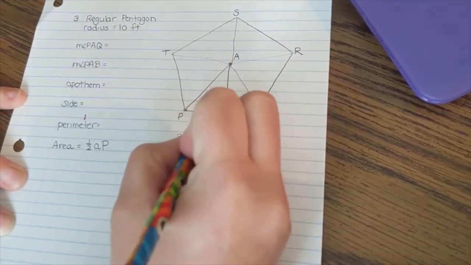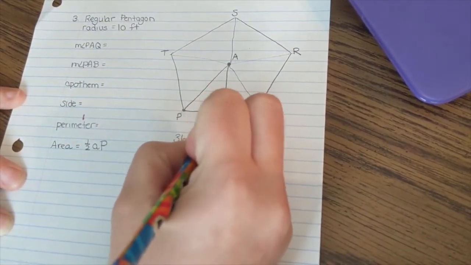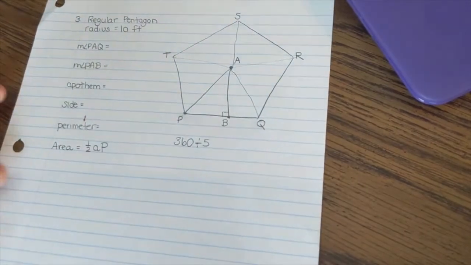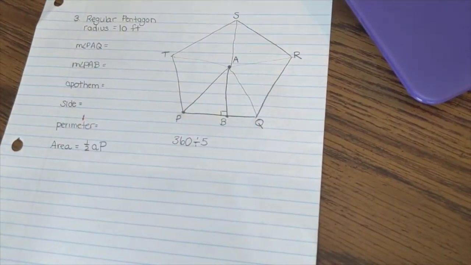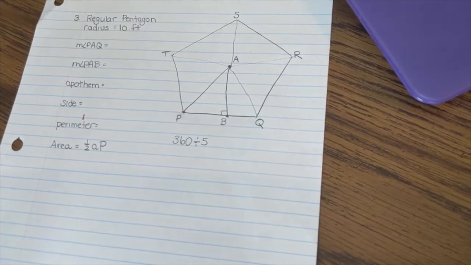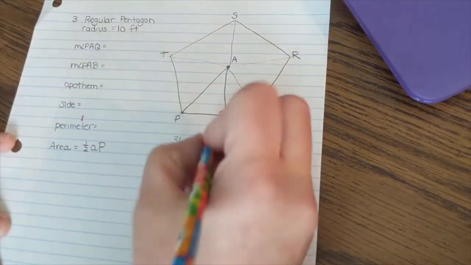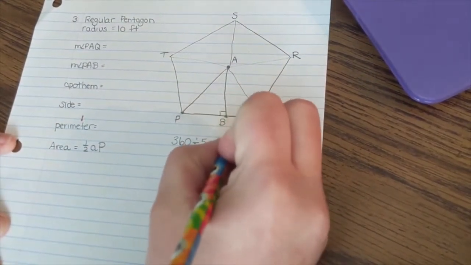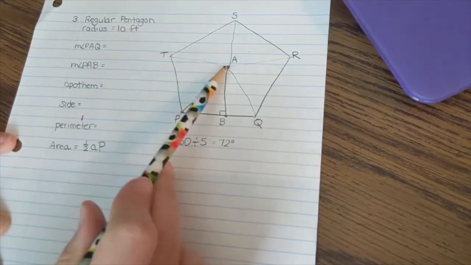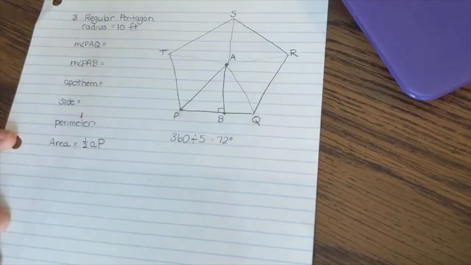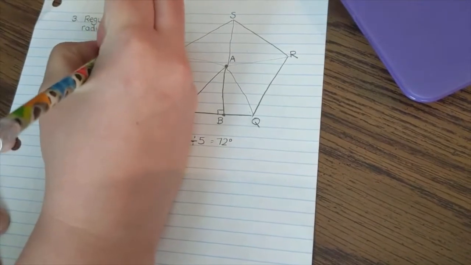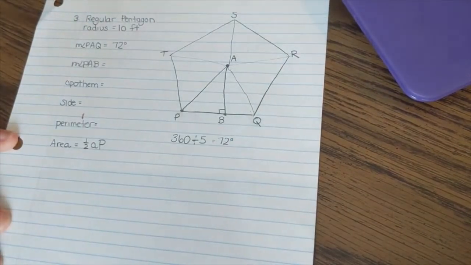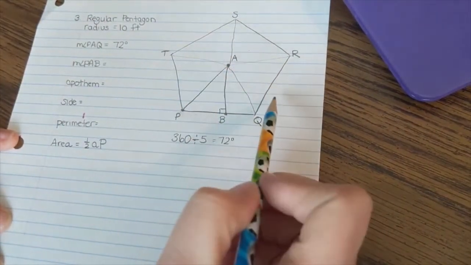So I'm going to take that 360 and divide it by 5, because there are 5 of those, to figure out what that central angle is. I worked this out on the calculator already. That comes out to 72 degrees. So the measure of angle PAQ, or any one of those central angles, would be 72 degrees. However, that's not very useful to us here.